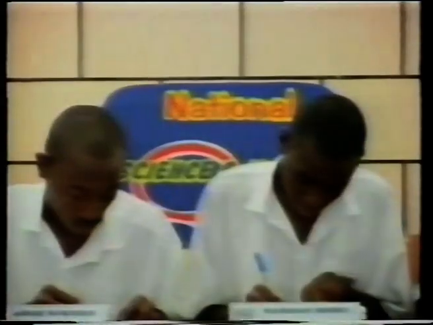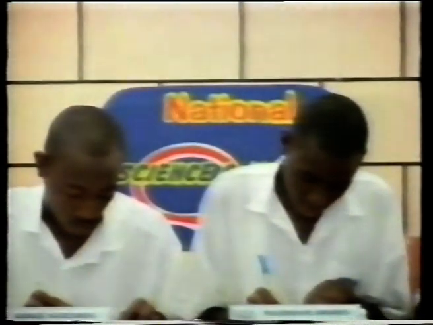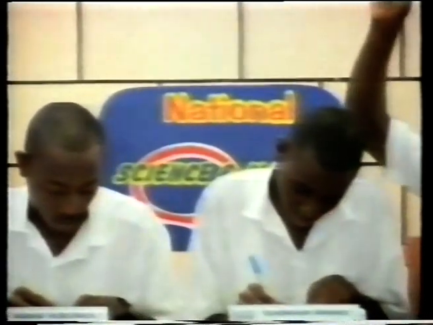Your own question. Find the coordinates of the stationary points on the curve y equals x cubed minus 3x squared plus 6. Yes, John. 0, 6, and 2, 2. That is correct.